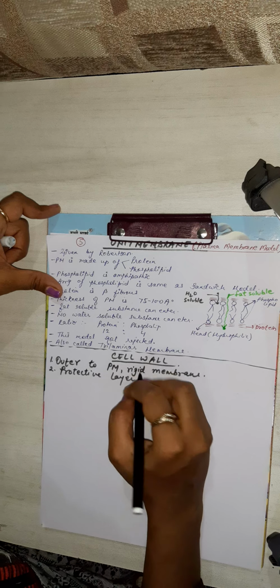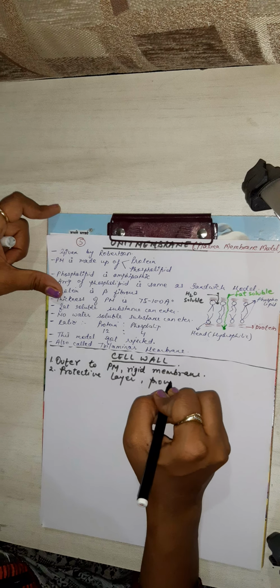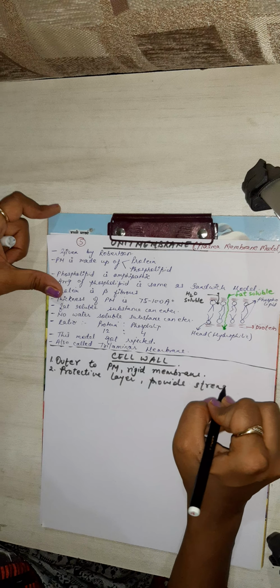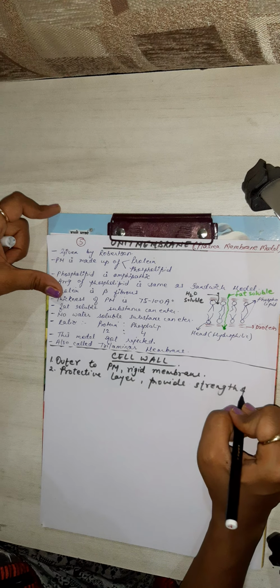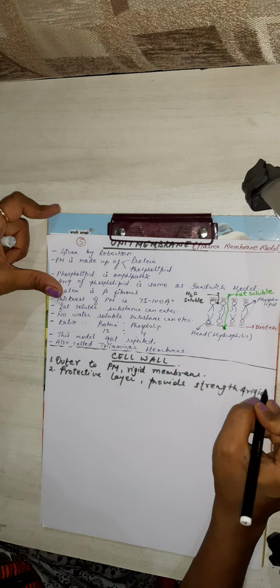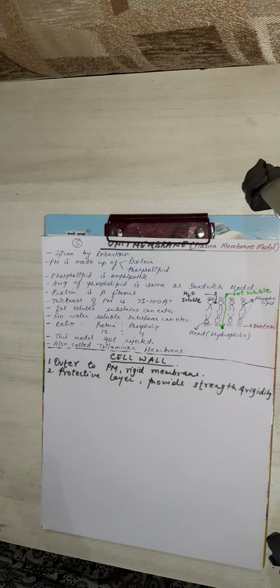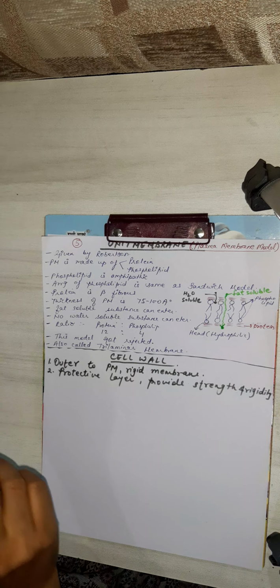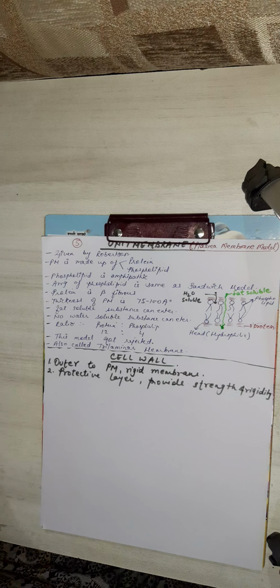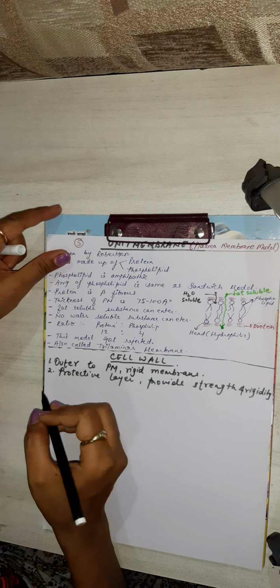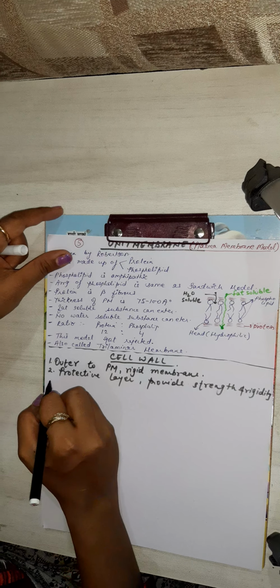The protective layer provides strength and rigidity. It protects the cells from attack of pathogens also. Rigidity, and also we can say it gives shape to the cell.